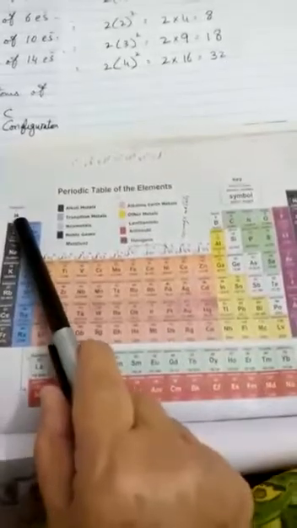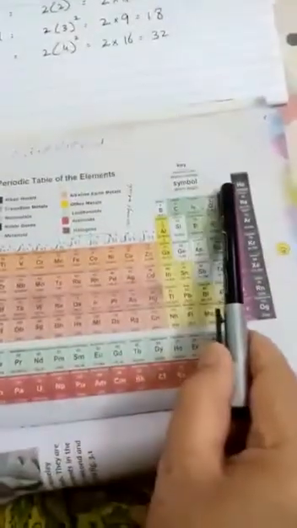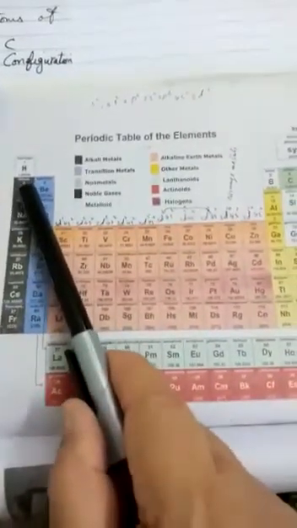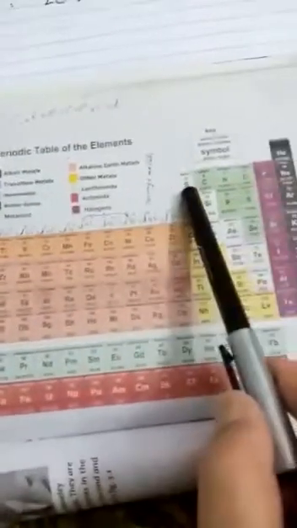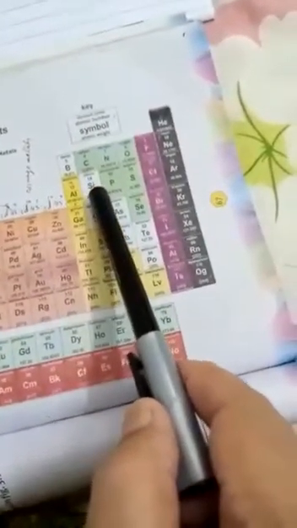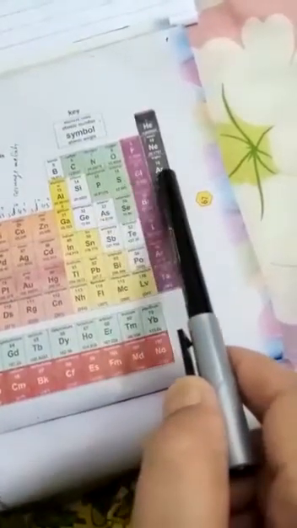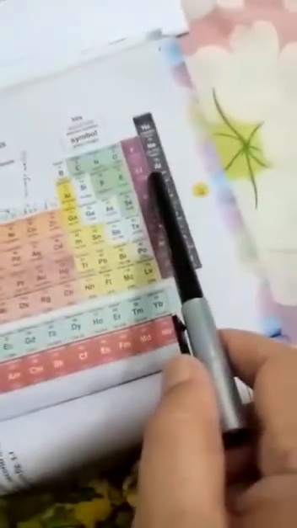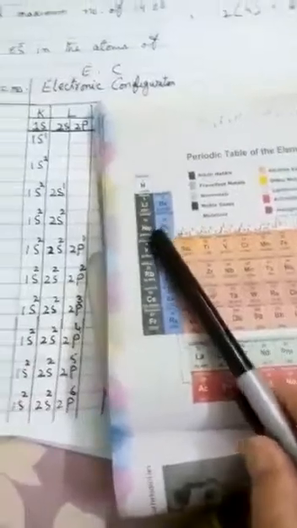You can see the first element is hydrogen, second is helium, third is lithium having atomic number 3, beryllium atomic number 4, boron, carbon, nitrogen, oxygen, fluorine, neon, sodium, magnesium, aluminium, silicon, phosphorus, sulfur, chlorine, and argon having atomic number 18. We are doing the electronic configuration from hydrogen up to argon, right? So, let's do the filling of electrons in these atoms or elements.